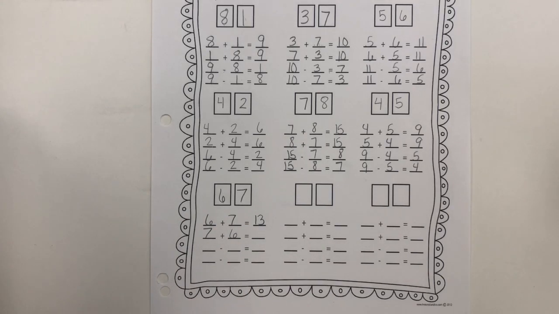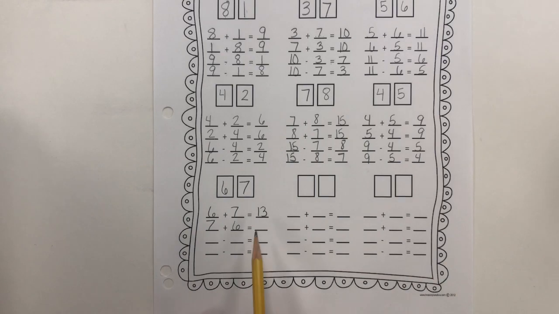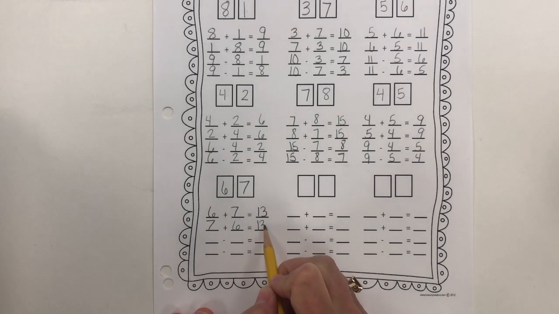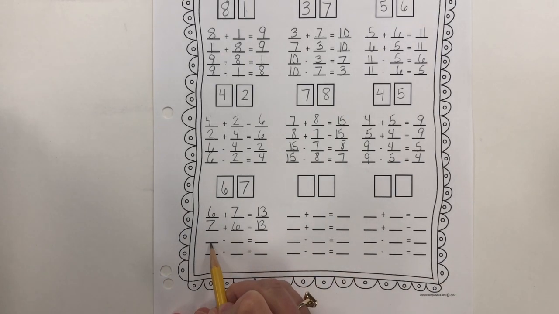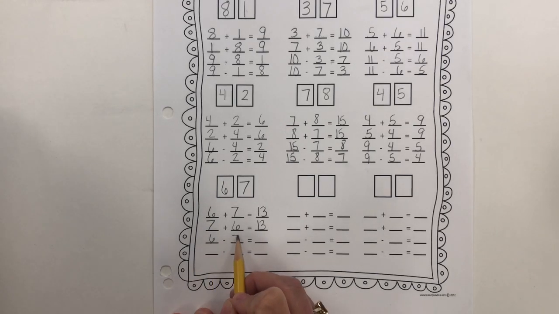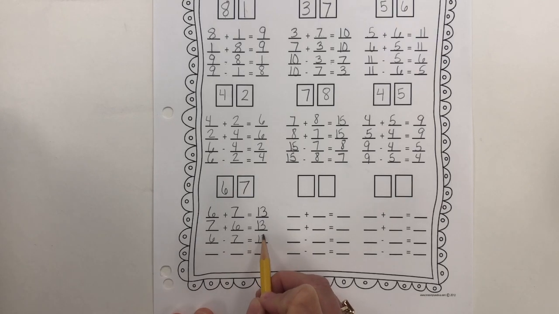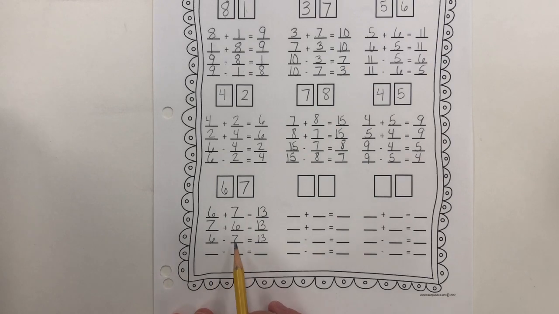When I subtract numbers, I have to put my largest number first. Because if I did 6 minus 7 equals 13, that doesn't make sense. If I have 6 cookies, I can't give you 7, and that certainly wouldn't give you 13.